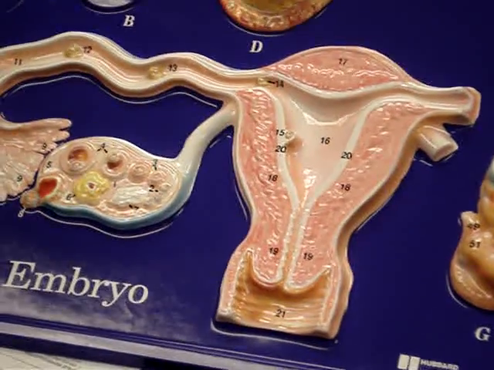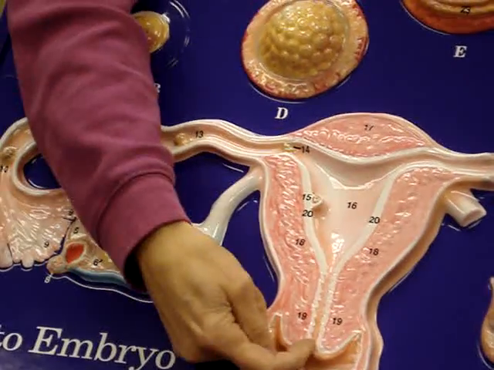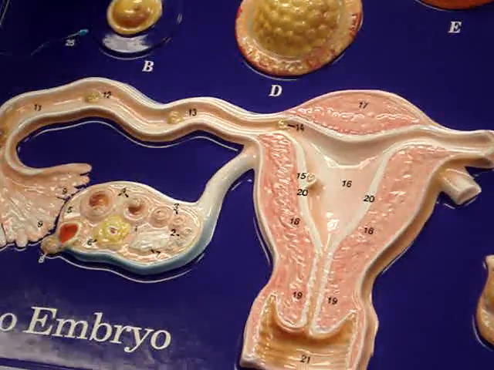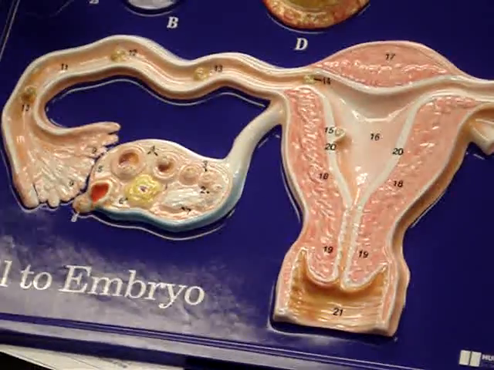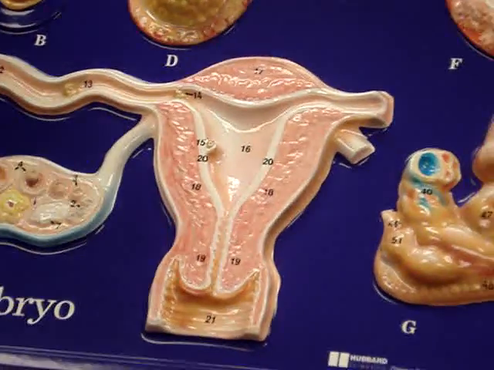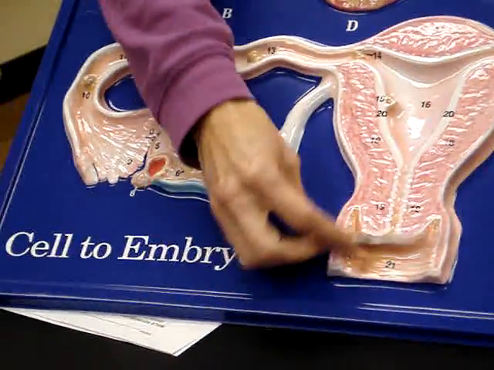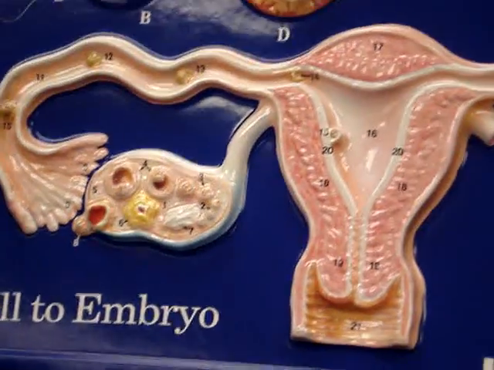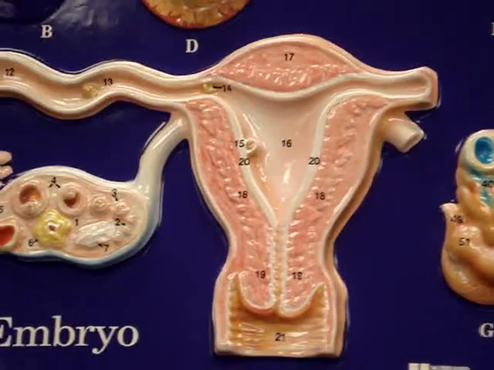What they'll do is they know how many centimeters in diameter their finger is. They'll put their finger in, feel for that, and say, oh, okay, it's about 6 centimeters or 10 centimeters, whatever. It's not until it gets to about 10 centimeters and has stretched out quite a bit, is pretty thin, that the baby can then emerge. Otherwise, it's too tight for the baby to actually emerge through that cervix. Okay, and then from here on down, that would be the vagina.